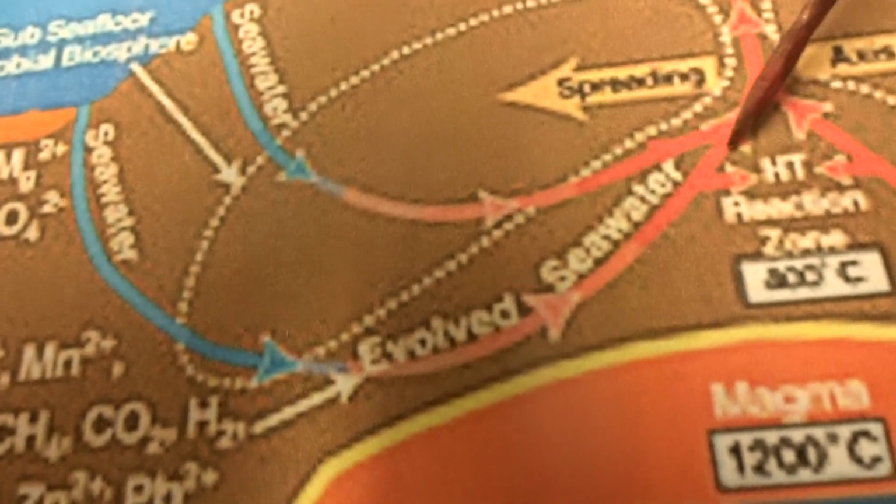Seawater descends and is recycled up into the rift. Here we have seafloor spreading, which results in continental drift. The seafloor from the rift moves left and right of it.